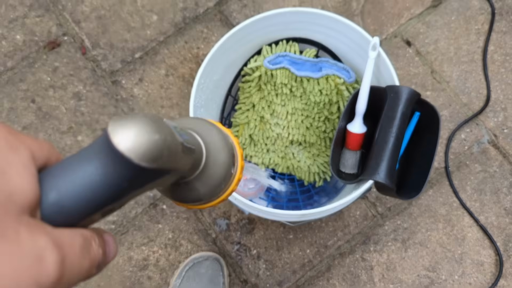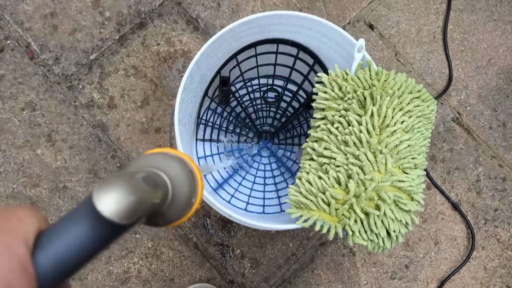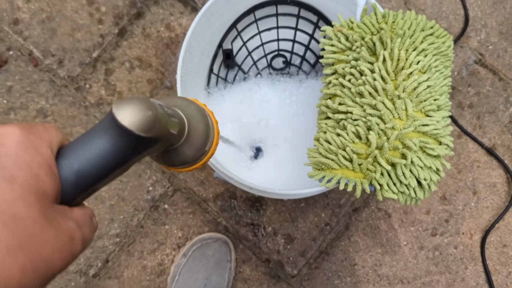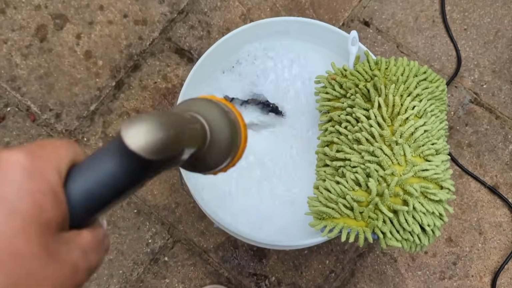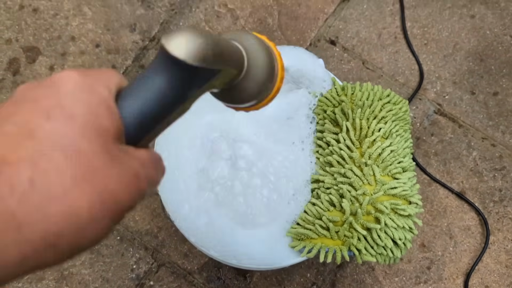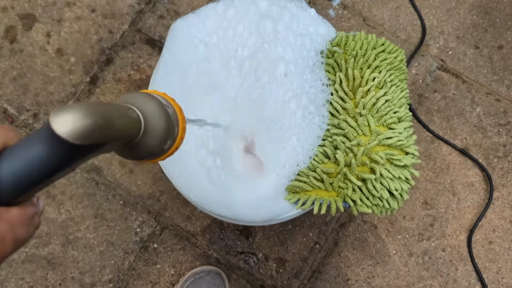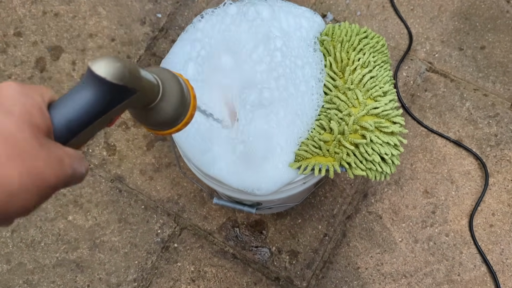Let's just talk about the product performance. When you use this product at 50 ml in the bucket, 15 litres, you get a ridiculously thick, well, it's not the densest foam, but the amount of foam that's coming up in the bucket when you're filling it up with water is huge. It is a very, very foamy shampoo, but it's a light foam.